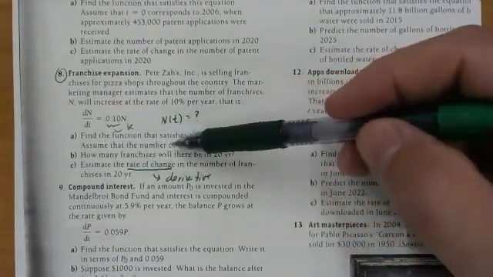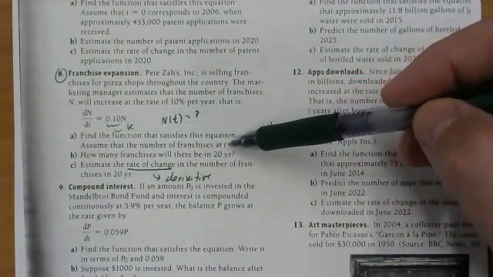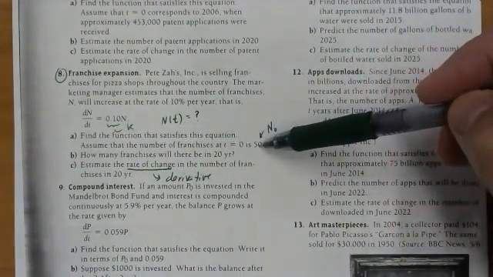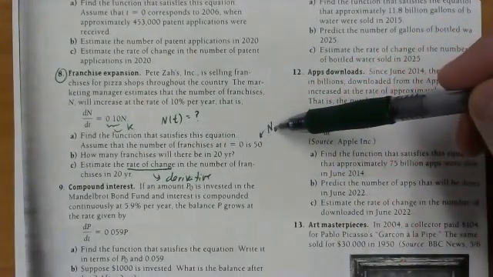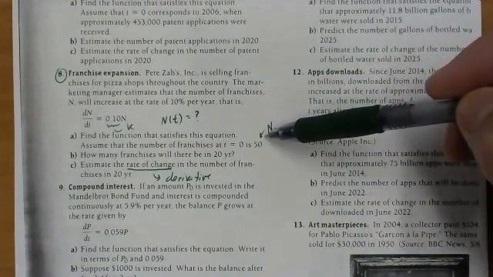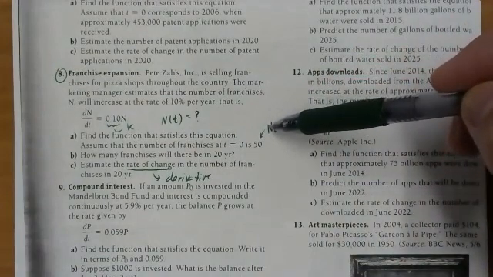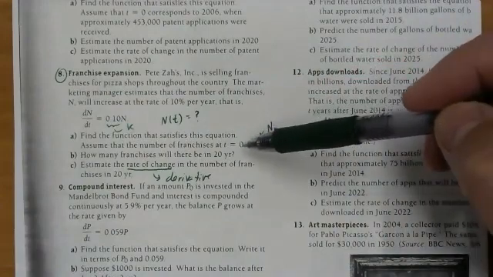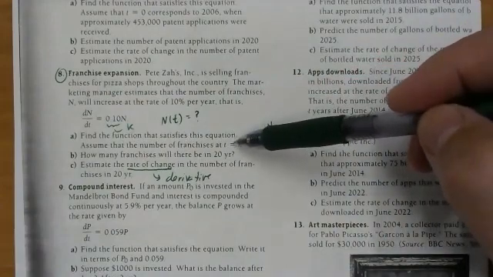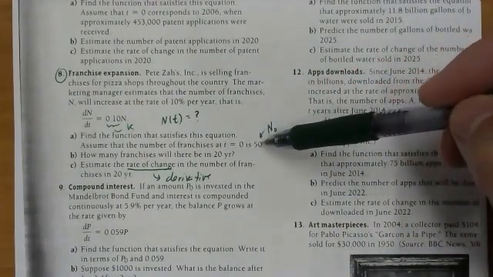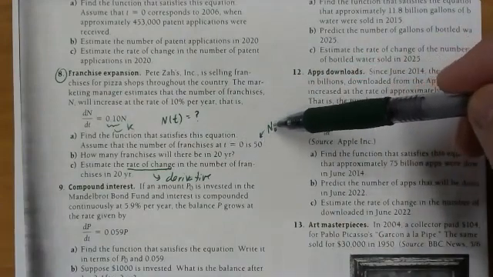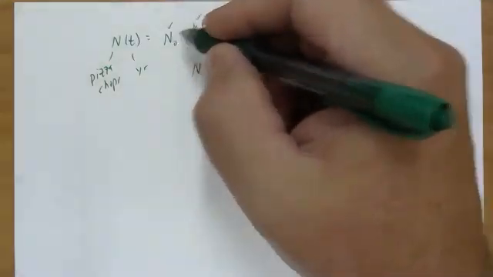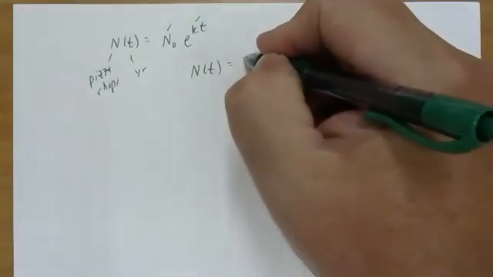Assume that the number of franchises at t equals 0 is 50. Remember, look at N naught. I said N naught is how many pizza shops you have when you start the clock. Well, the time is 0. We have 50 shops. Therefore, N naught must be 50. So I put in 50 for N naught.